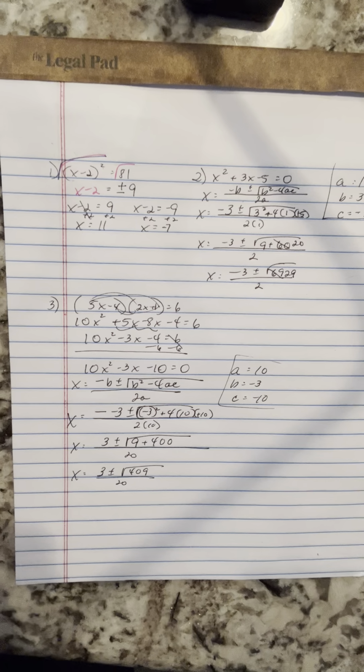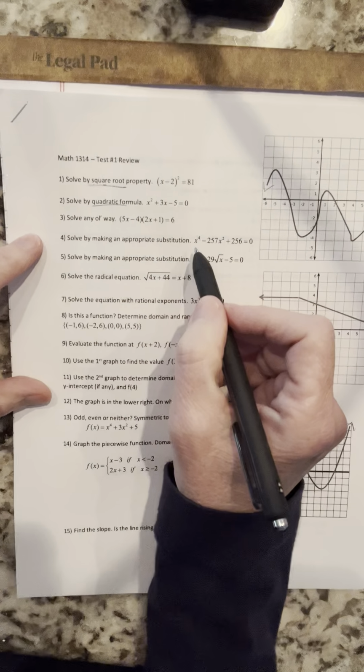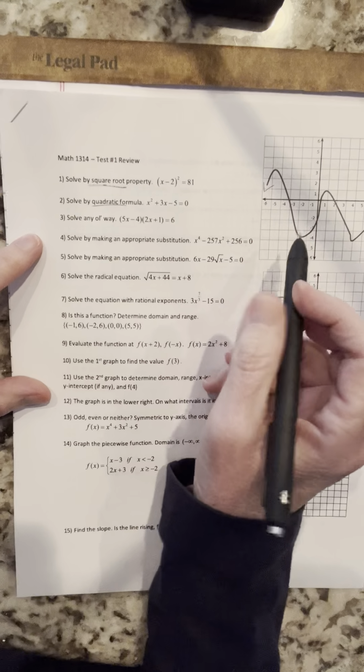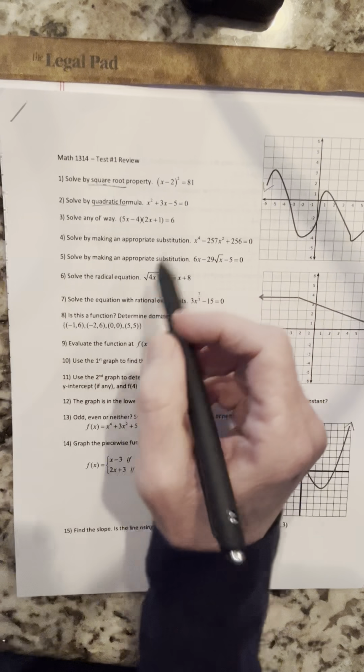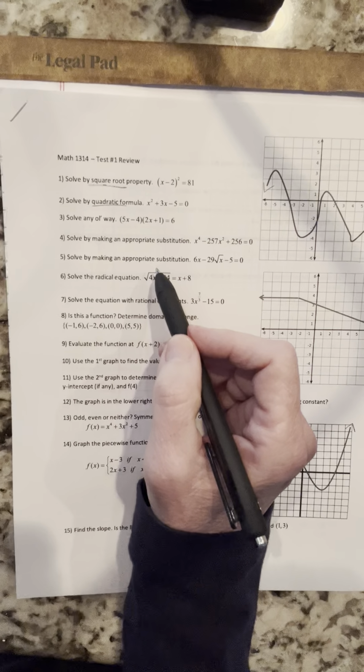Okay, let's look at number 4. It's one of those let mu equal problems, x to the 4th, x squared, and x to the 0. Number 5 is like that also. They're both the same kind, making the appropriate substitution to let mu equal.